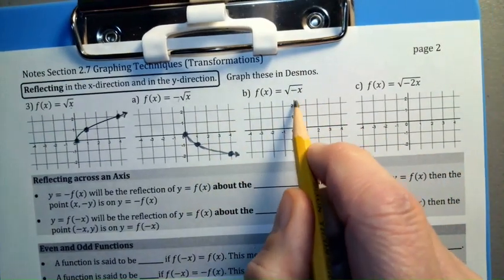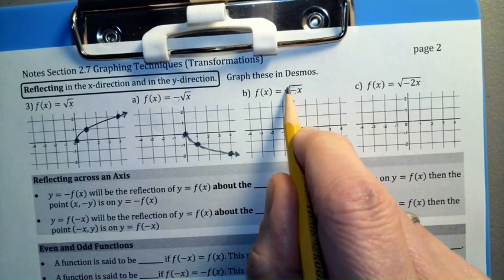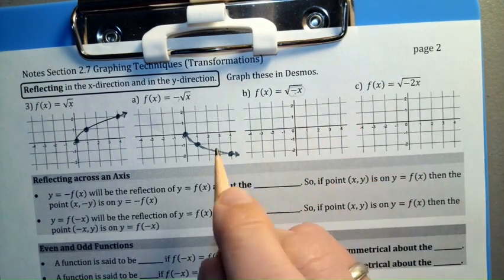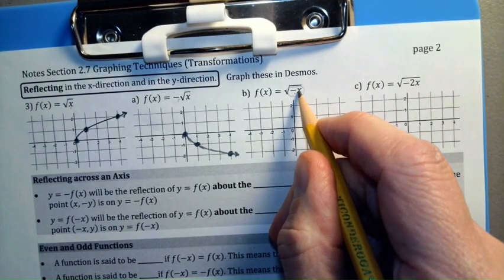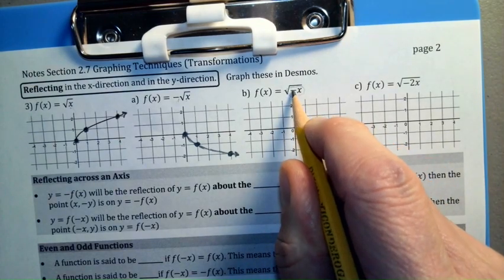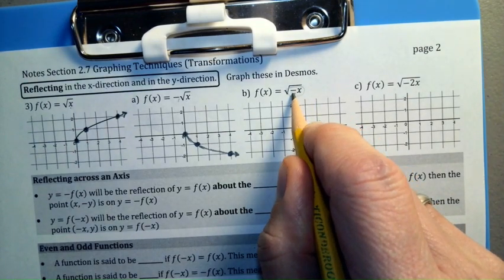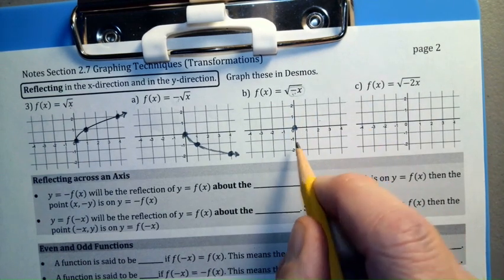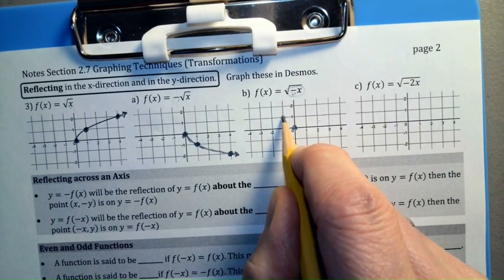What about when we have a negative inside? When we put the negative x in the function rather than outside, that's going to reflect it about the y-axis. If we just plug values in, now we can't put in 1 because there's a negative in here. So now what we have to plug in is negative values. The x values we plug in have to be, well, 0 would work, but they have to be negative. So plugging in a -1 gives us a +1.